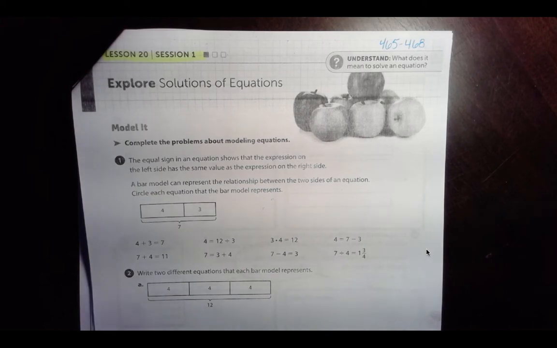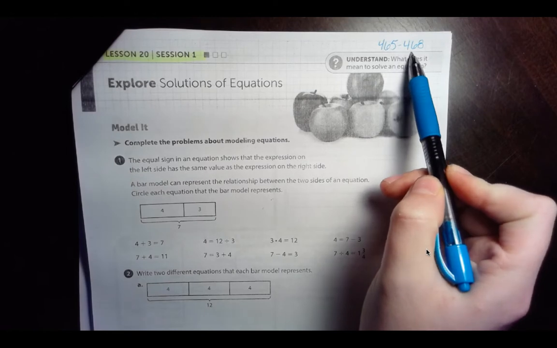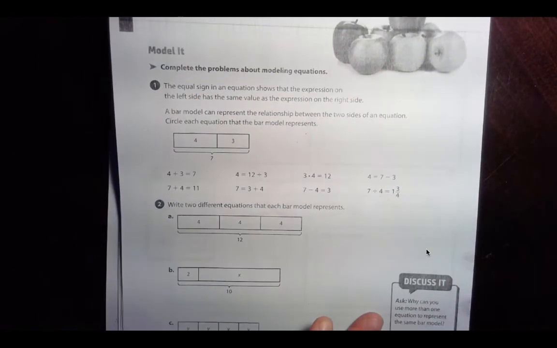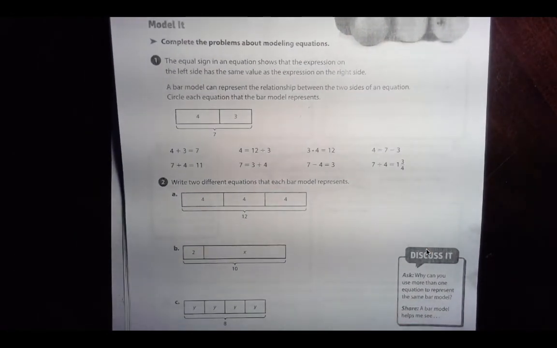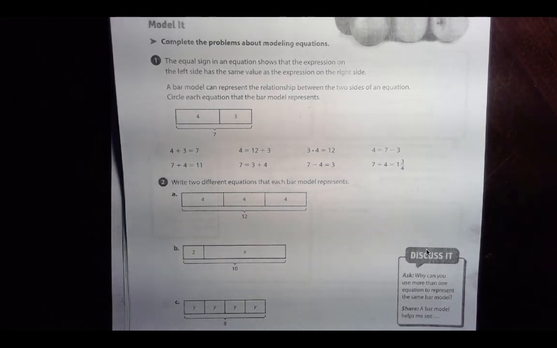Hey guys, so today we're looking at lesson 20, session 1, pages 465 through 468. I want you to try these problems first, pause, and then come back and we'll work them out together.